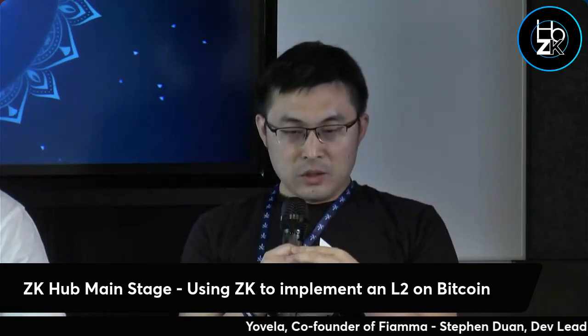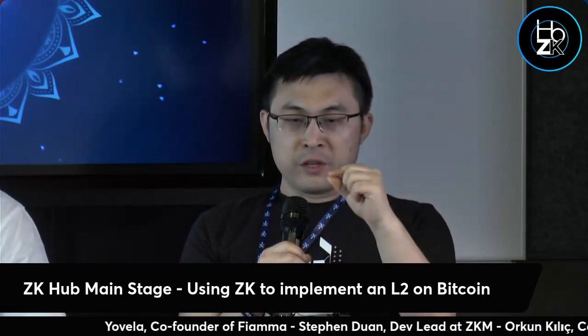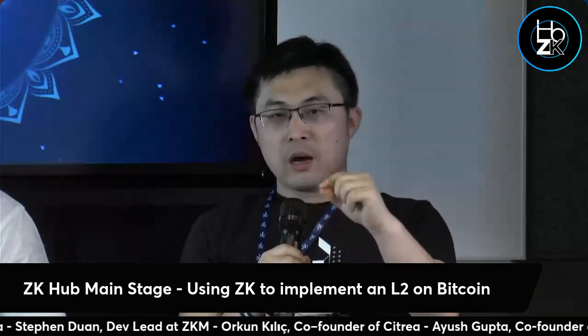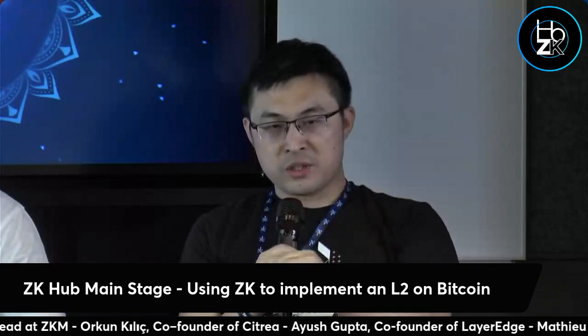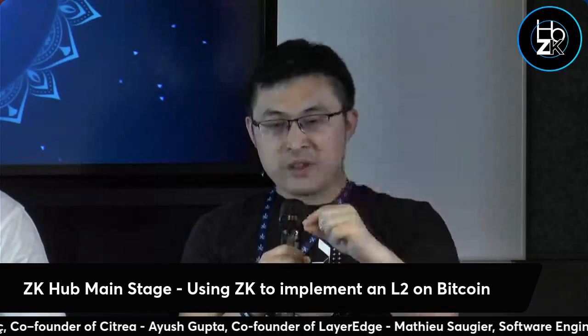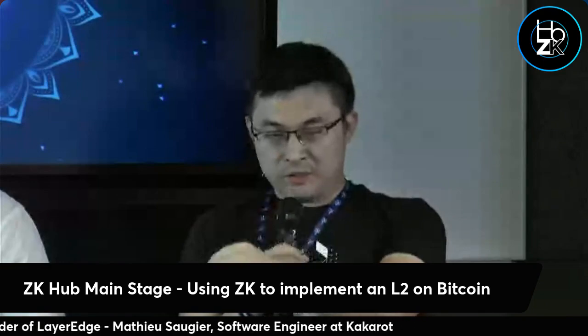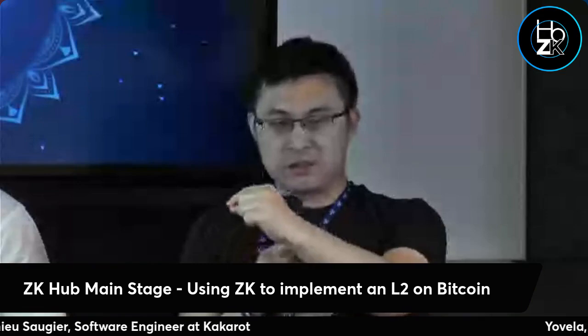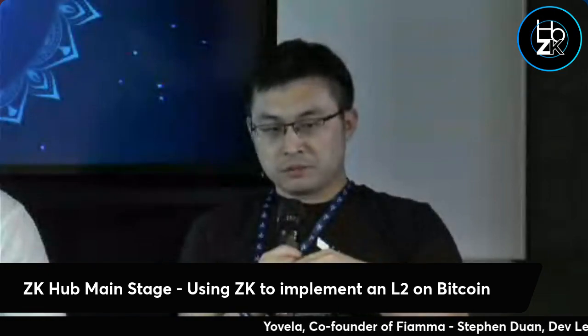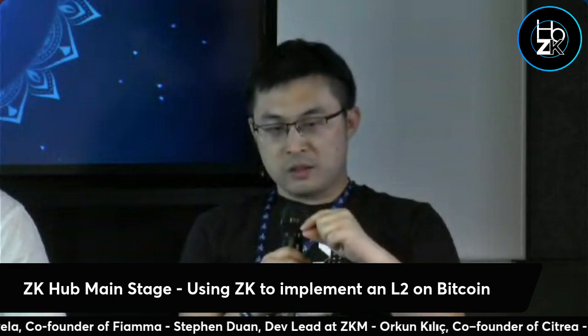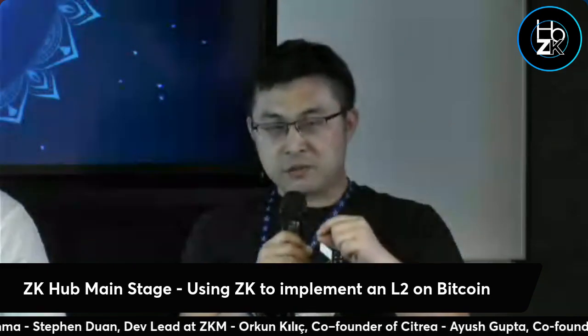So for the security, when we say inheriting the security from Bitcoin, we usually include the security of the consensus of the layer 2, the security of the liveness of your layer 2, and the last but not least, the verification of your proof on Bitcoin. So from this point, decentralization is really important from our perspective.